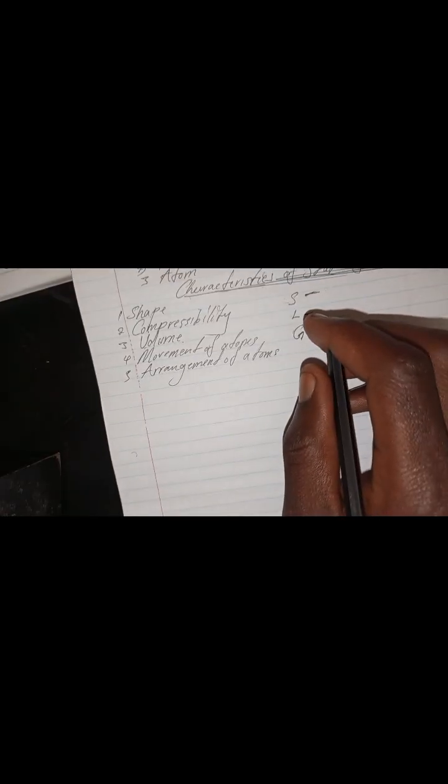So after talking about the characteristics, one now has to understand how the heating curve is created. So the heating curve, what we need to understand. This is how the heating curve looks like.